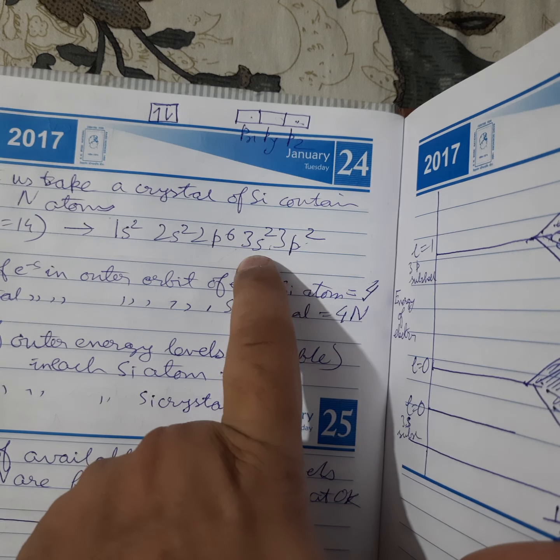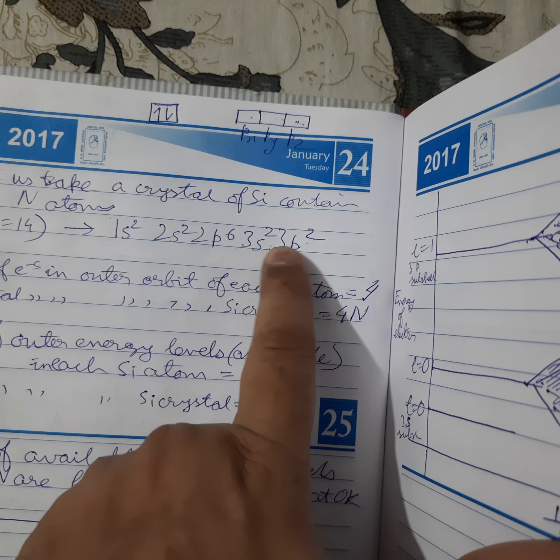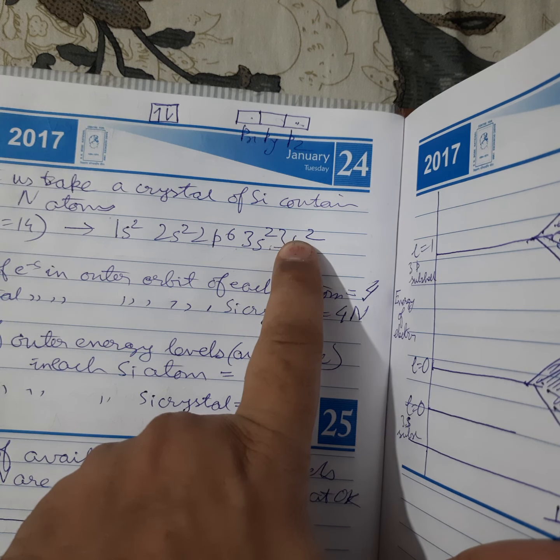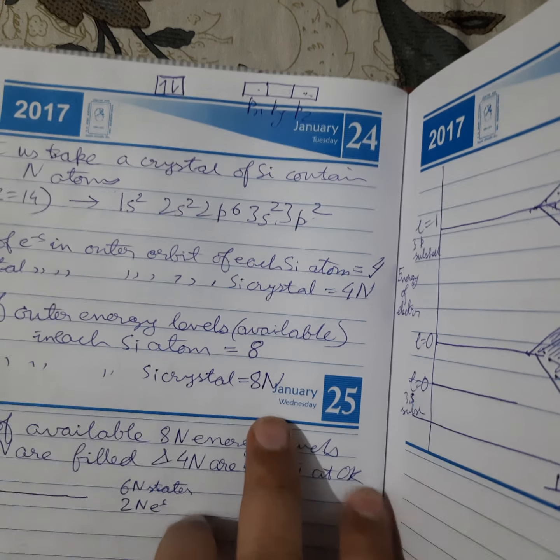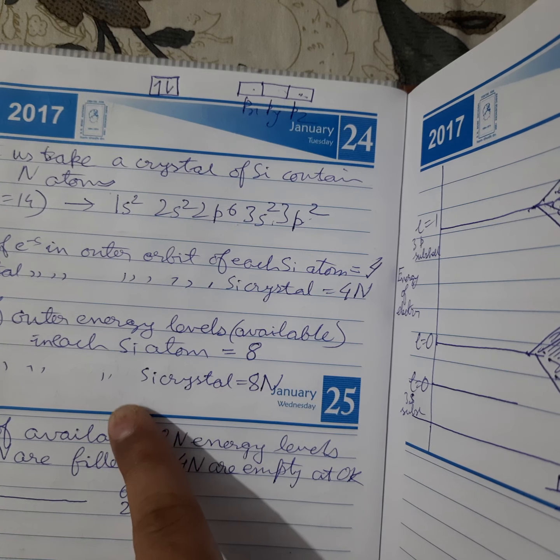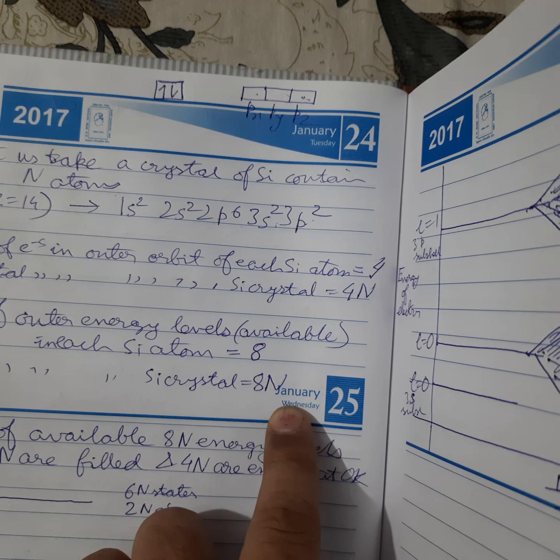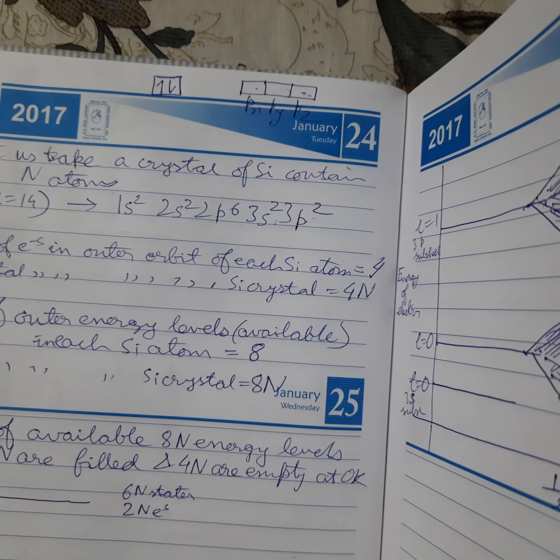In the third shell there are actually 4n electrons, but total accommodation can be 8n. As I wrote here, the number of outer energy levels available in a silicon crystal is 8n, but 4n are actually filled.